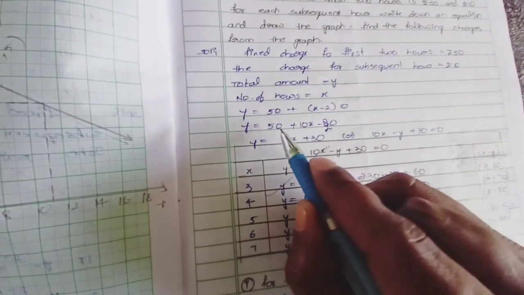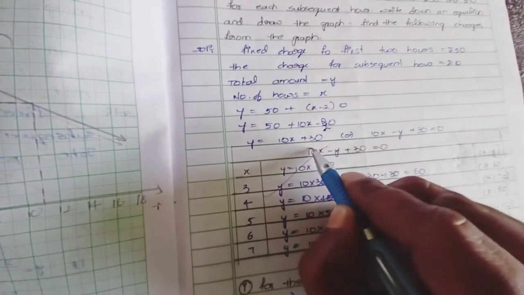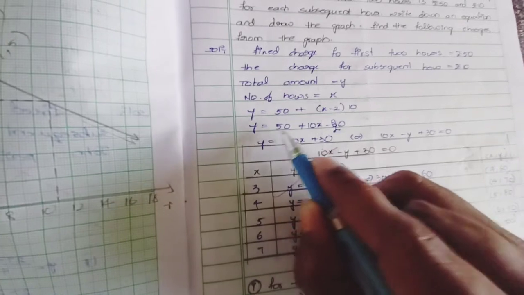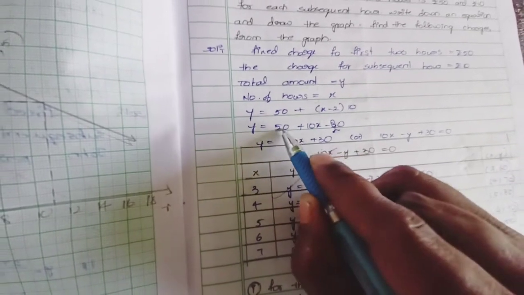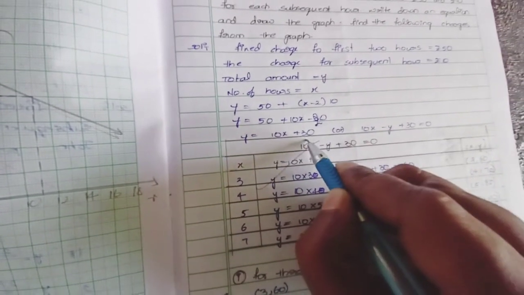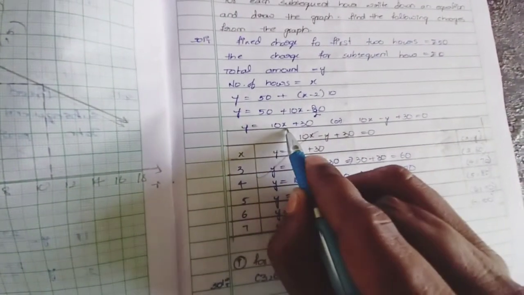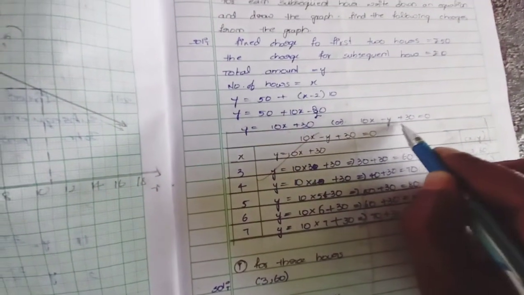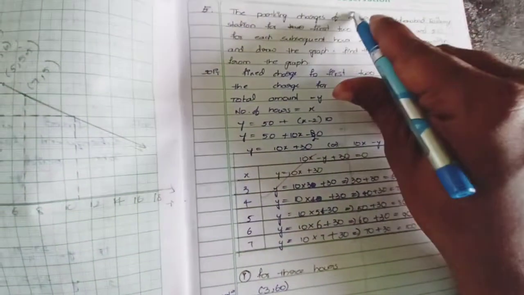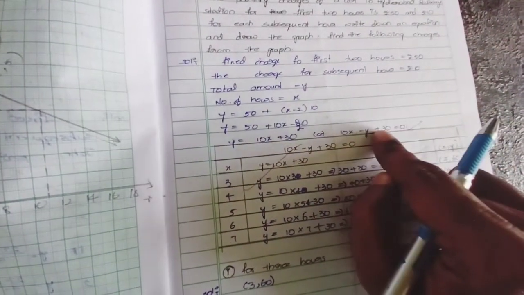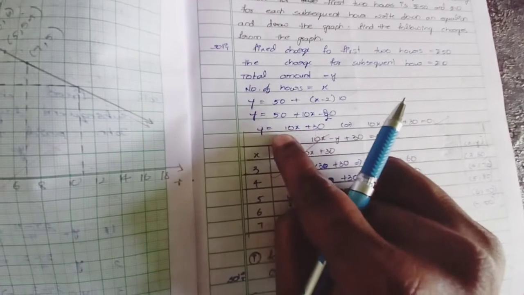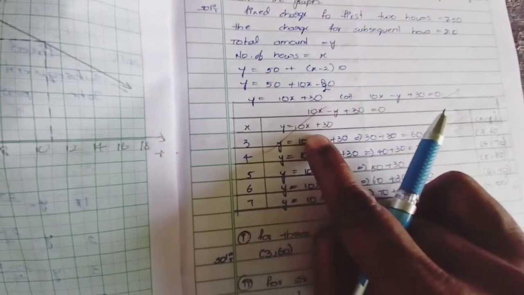Then see that 50 minus 20 is 30. So y equals 10x plus 30. If you want to write it as an equation, it comes like that. Bring y to this side: 10x minus y plus 30 equals 0. We have written a linear equation for the given statement. Now we will draw the graph of y equals 10x plus 30.